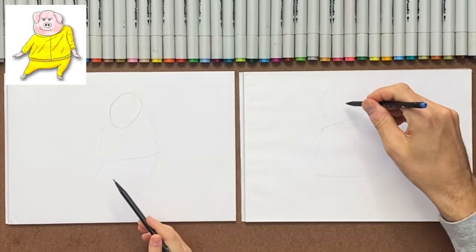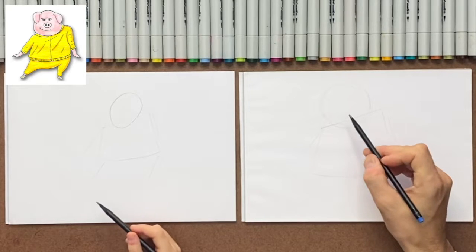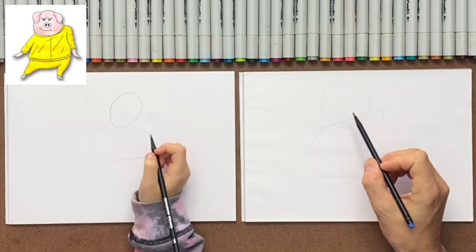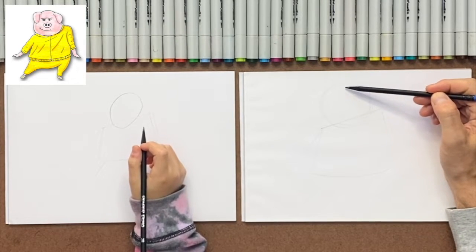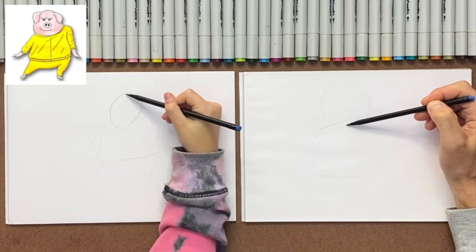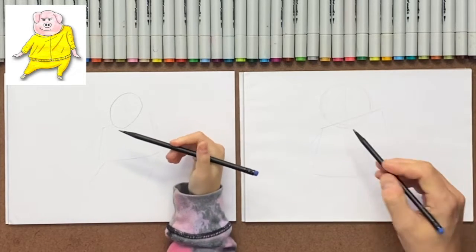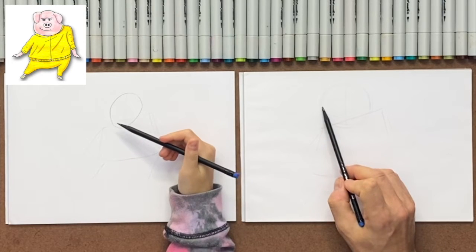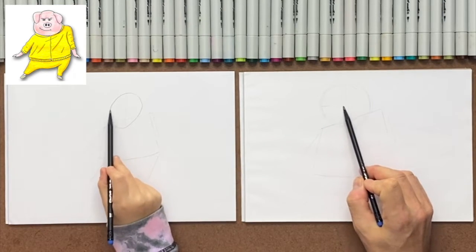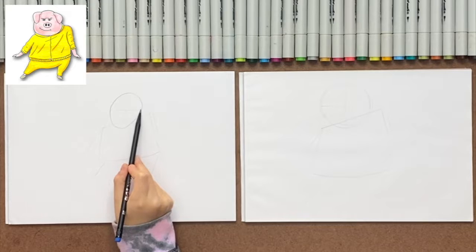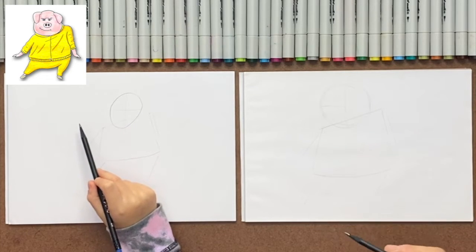Okay, so let's go back to the head area here. To start, let's start off by drawing a line down the center, straight up and down. And then we can draw another one going in this direction here. Excellent. So you can kind of see where we're going to start placing things.